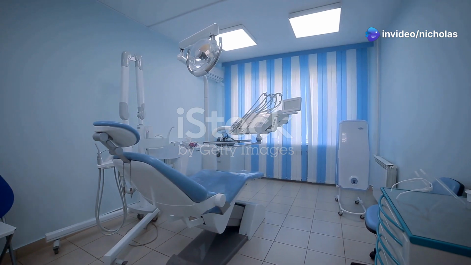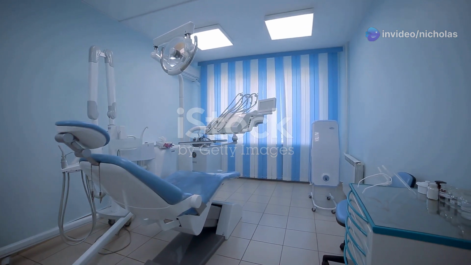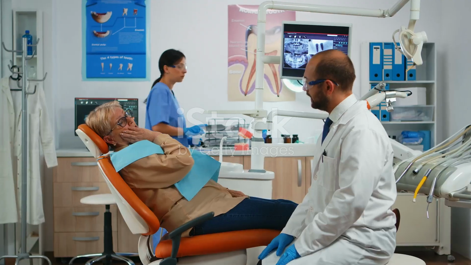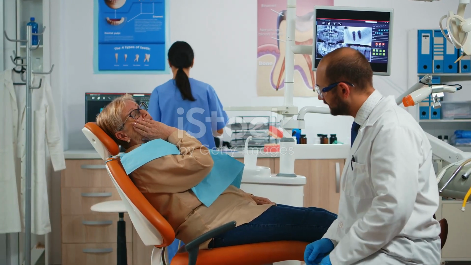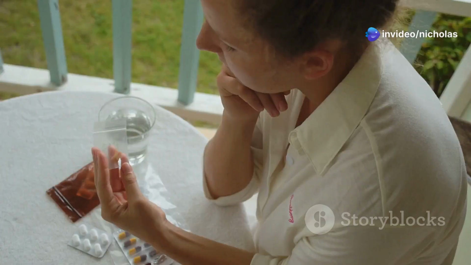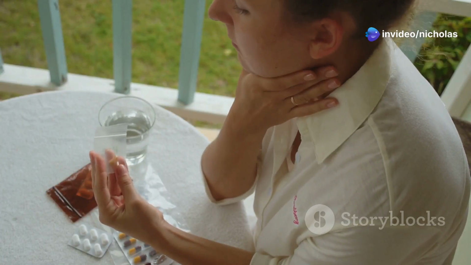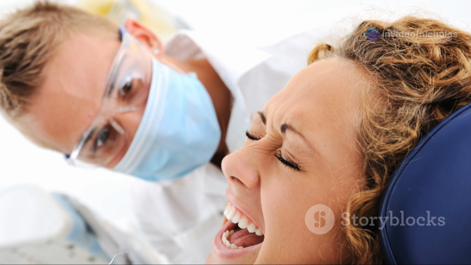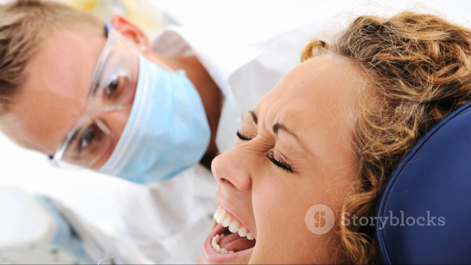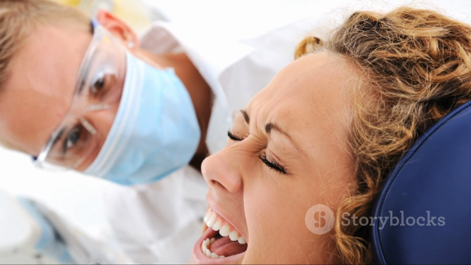Life after root canal: recovery, complications, and long-term care. Following your root canal treatment, you can expect some mild discomfort and sensitivity in the treated tooth for a few days. This is normal and can be managed with over-the-counter pain relievers as recommended by your dentist. It's also important to avoid chewing on the treated tooth until you have a permanent restoration in place.